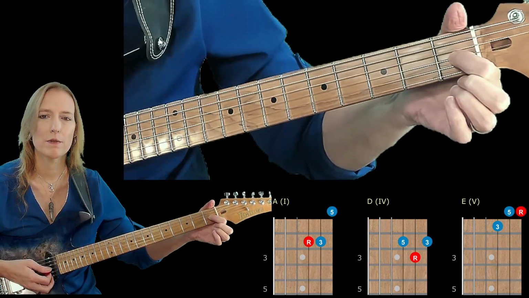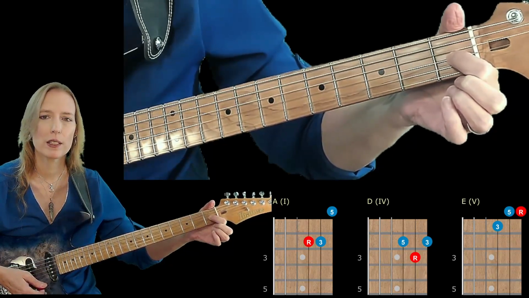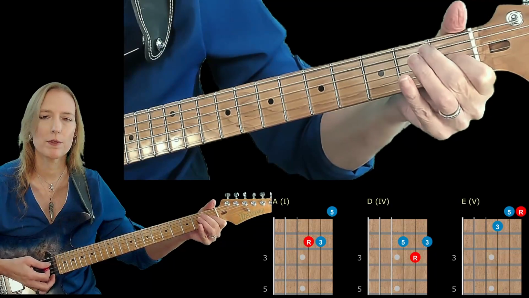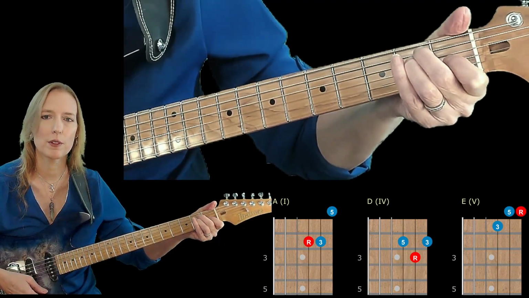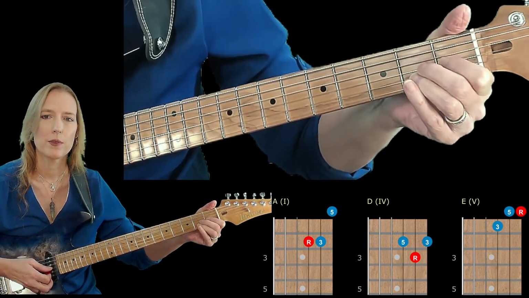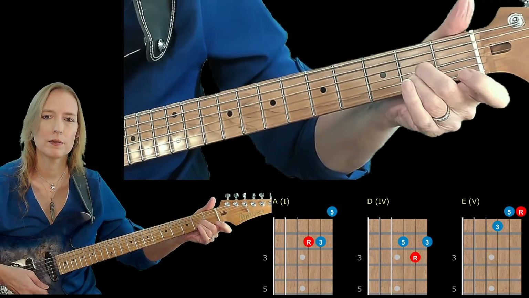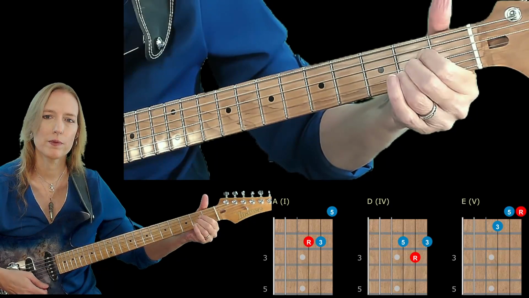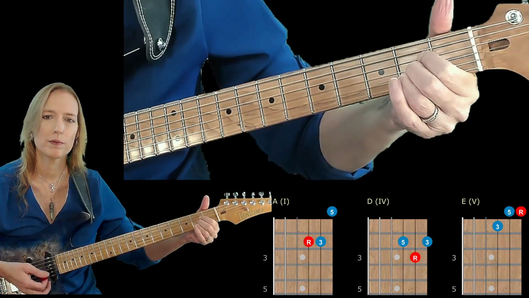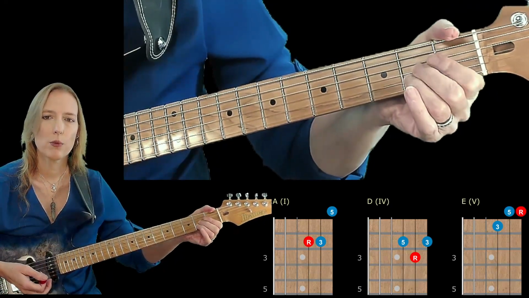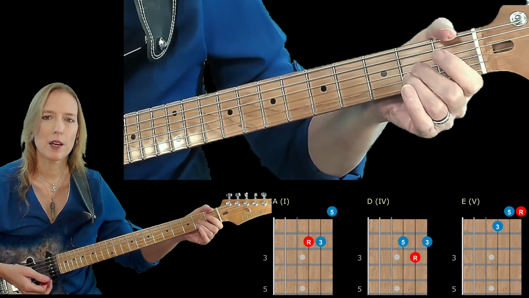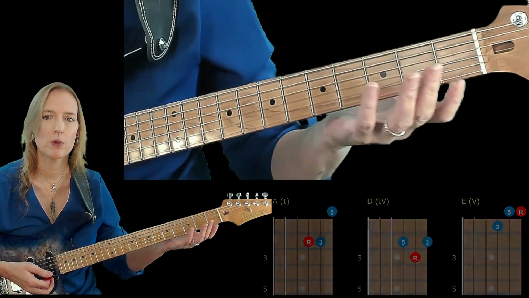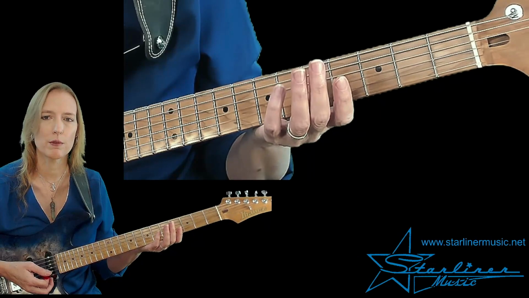an open first inversion E. You might recognize this as like the top few strings of the full E chord, just like the root position A was the top 3 strings of the full open A chord. So that's our 1, 4, and 5 in the key of A. And now let's move up the neck and try another set of inversions.